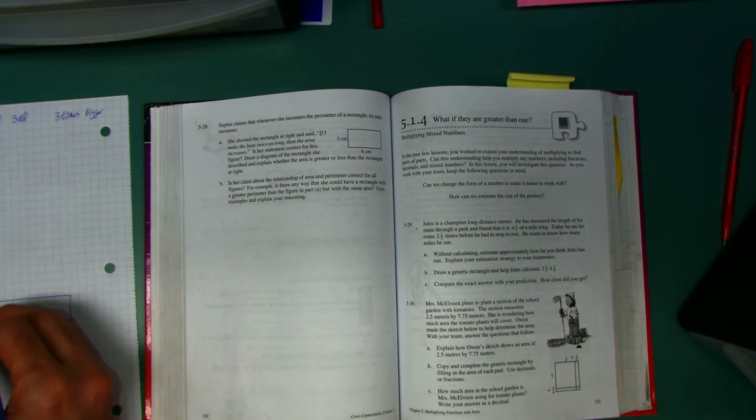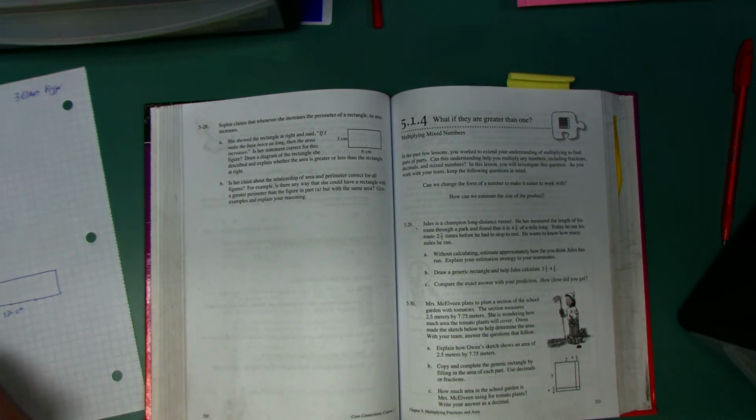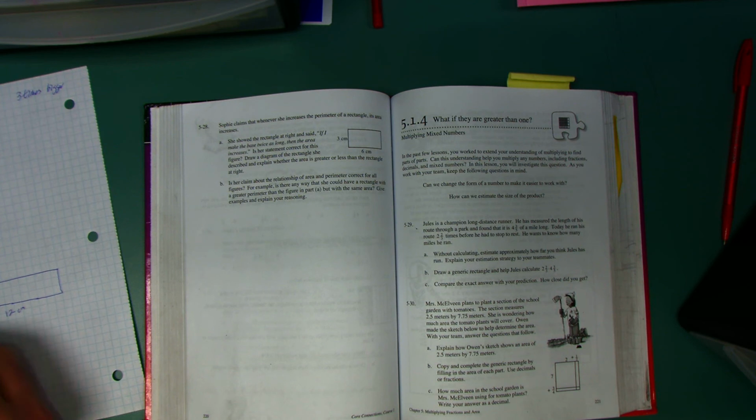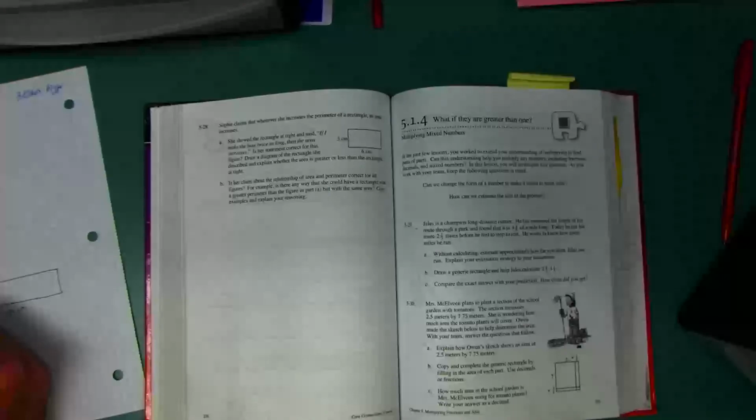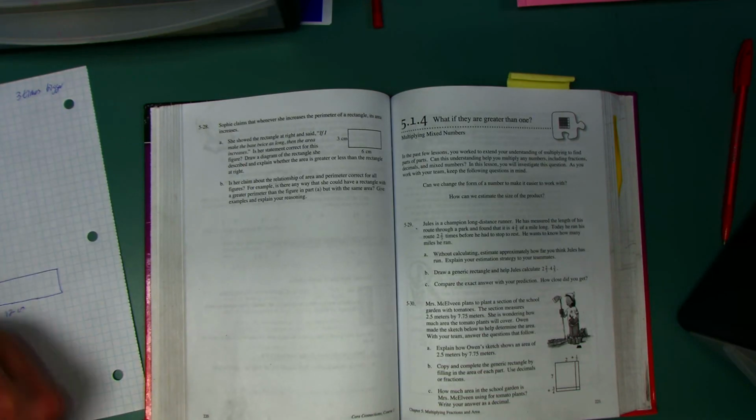So what is the perimeter of that? Okay, first off, remember, that's the distance around. You measure this 3 plus 6 plus another 3 plus another 6. So 2 3s and 2 6s, or 3 and 6, that's 9, and another one. The perimeter ends up being 18.